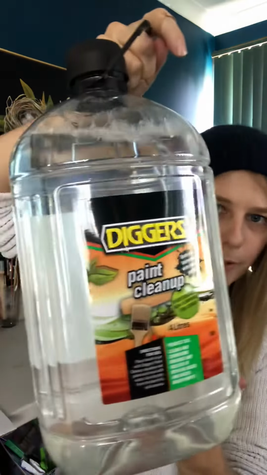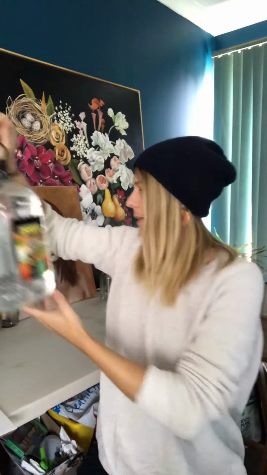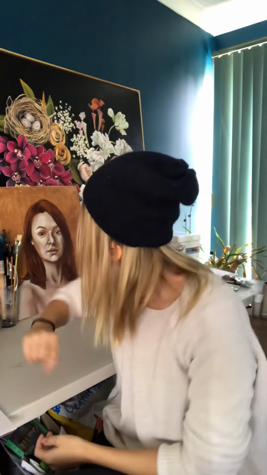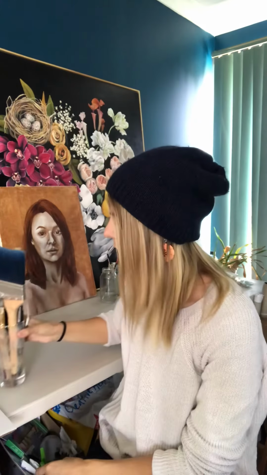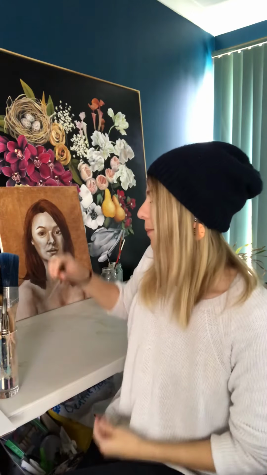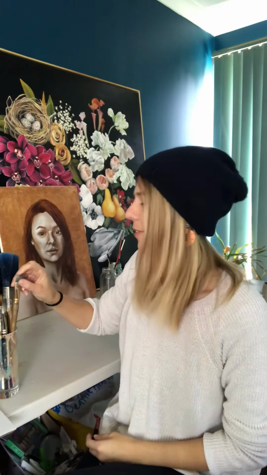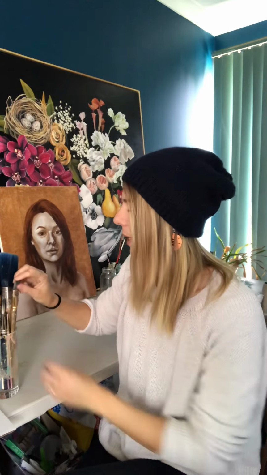So I just get a bottle of paint cleanup from Bunnings. And oil paint, of course, is always going to be a lot harder on your brushes. I probably go through maybe 5 or 6 brushes a month. See, this happens if you don't clean it out properly, it ends up really, really stiff. It's really important that you give them a really good clean. I'm shocking for not cleaning out my brushes. I'm terrible. This is why I go through so many.